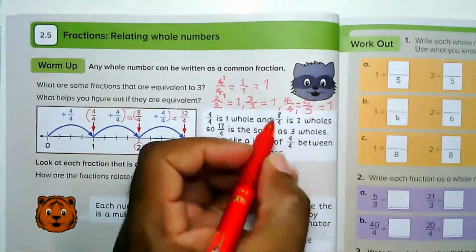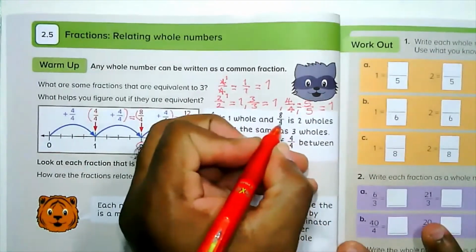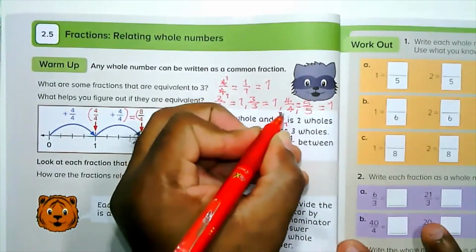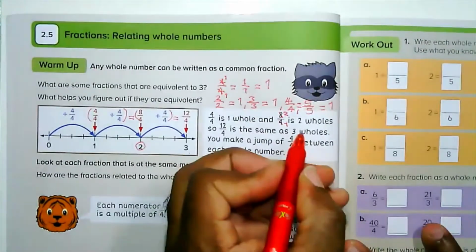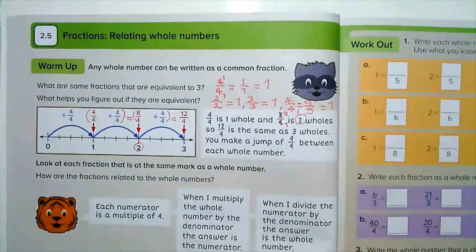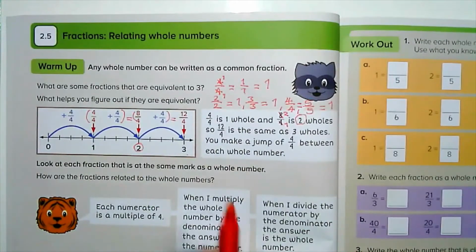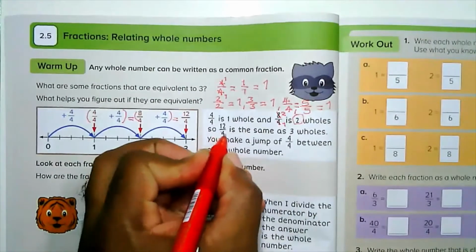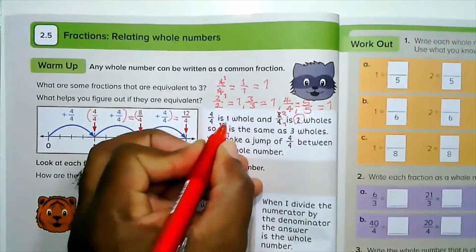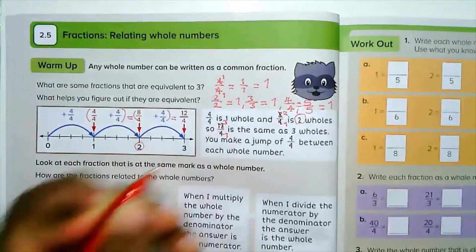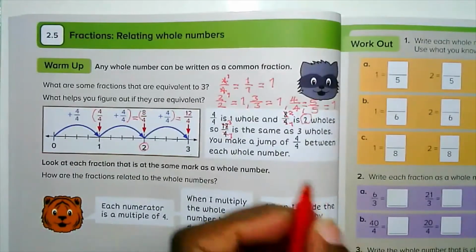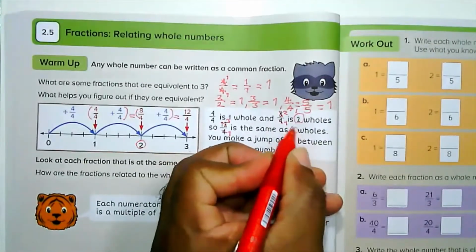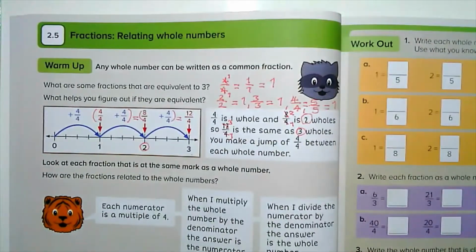We can also determine 8/4 by using 4 to divide. How many 4 in 4? 1. How many 4 in 8? 2. It gives us 2 wholes. Now let's take a look at 12 fourths. How many 4 in 4? 1. How many 4 in 12? 3. 4 times 3 is 12. So it becomes 3 over 1, which is 3 whole number.